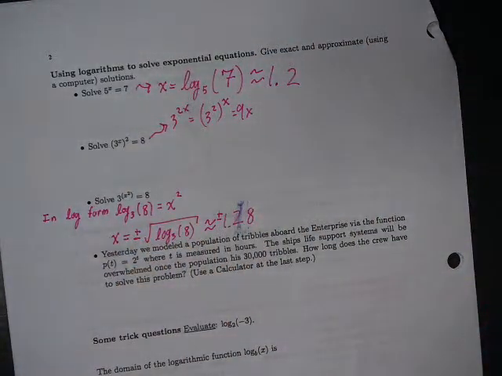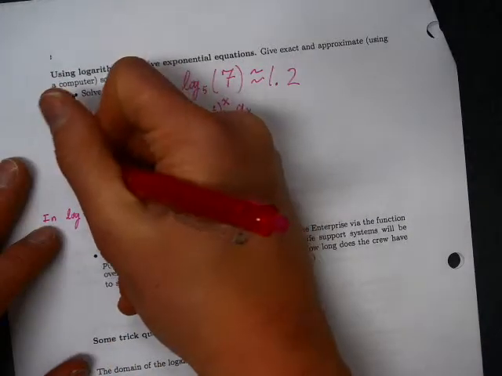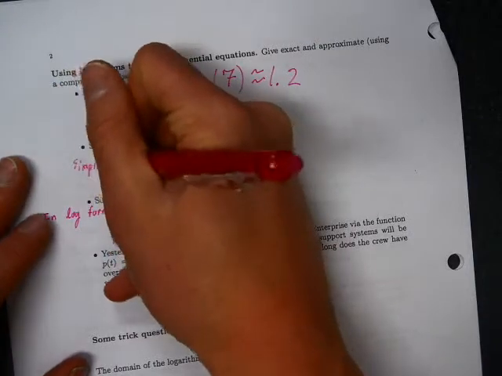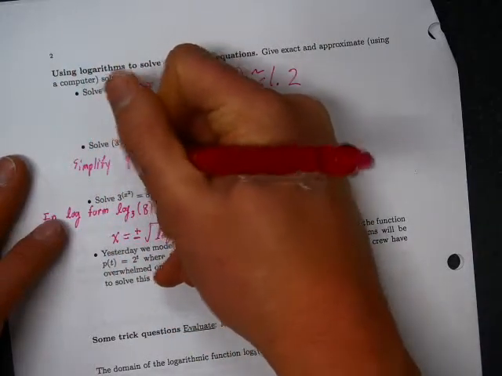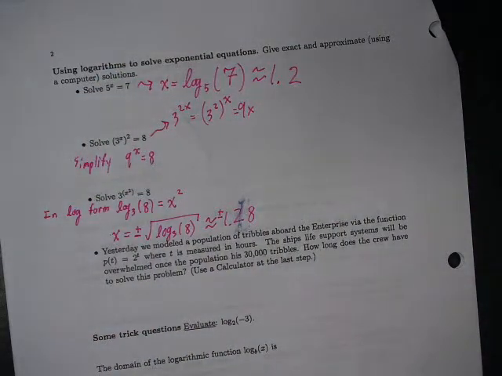Yeah, that seems like a good choice. So you can just simplify this before you even start. Get an equivalent equation: 9 to the x is equal to 8. Is that now easy to solve using log techniques? What do you get when you rewrite that in log form?